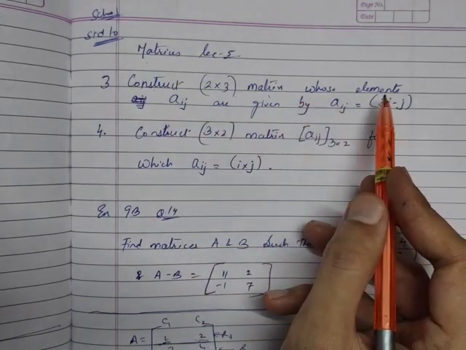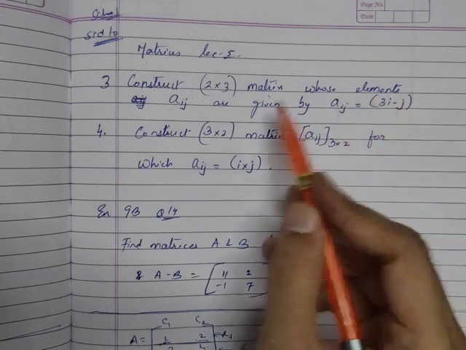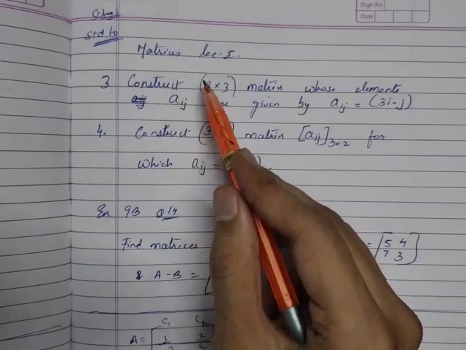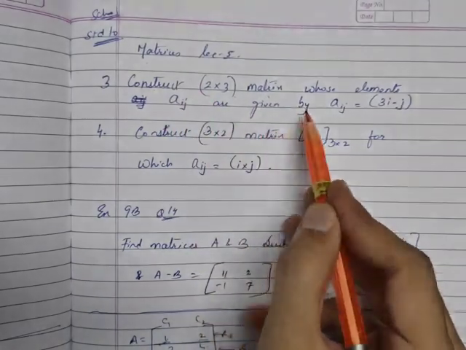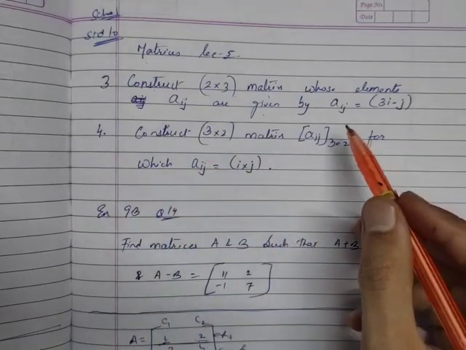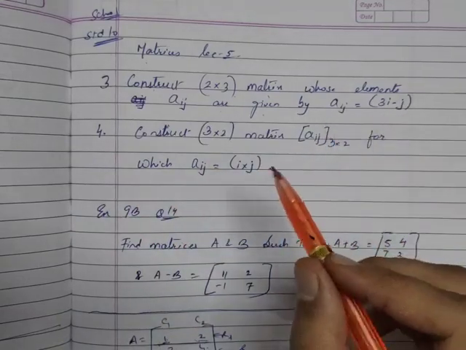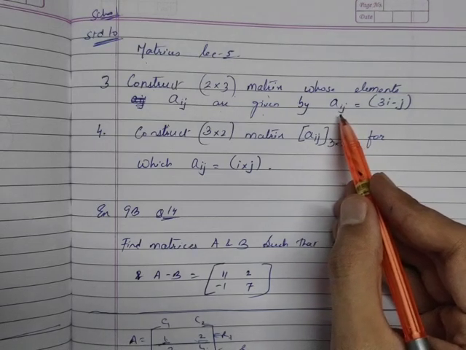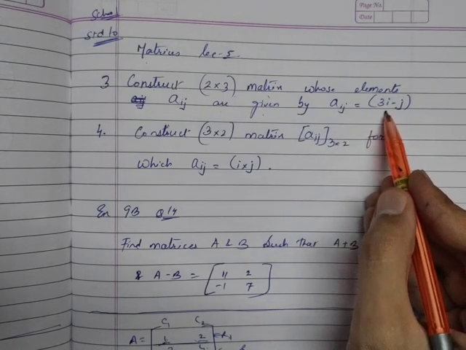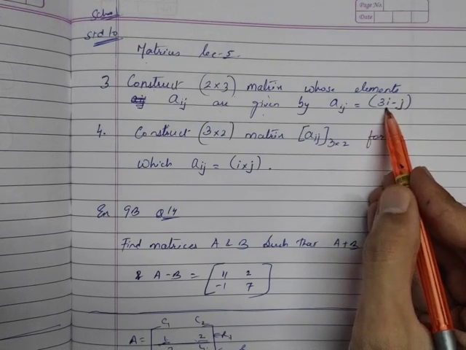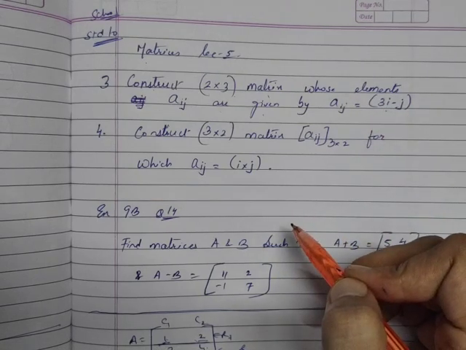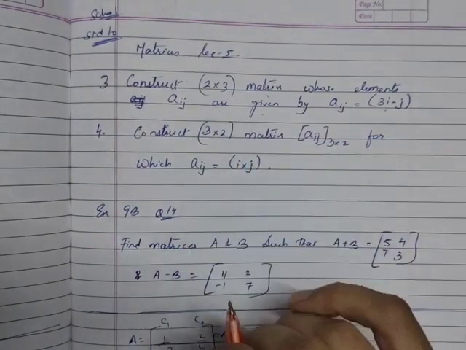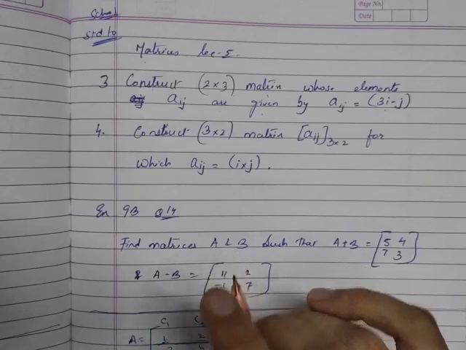So whose elements Aij, that means all the random elements that we'll talk about in that matrix are given by this equation. That means any element you're talking about, any random, will be given by this formula, which is 3i minus j. Okay, not so pretty clear, no issues. Let's start to understand.